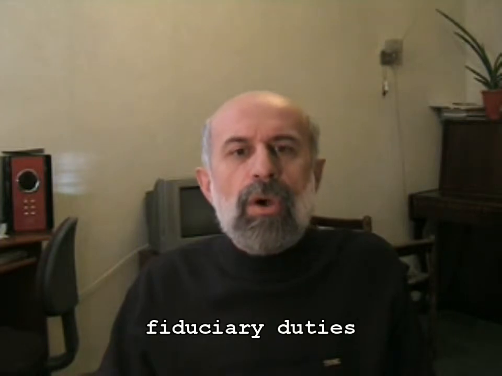Fiduciary duties are the legal duty of a professional in a position of trust to act in the best interest of a client or beneficiary. What this means is that trustees have a duty to manage the trust property, what's called the corpus of the trust, for the benefit of the beneficiaries. In this way, trust permits the separation of legal ownership and beneficial interest.